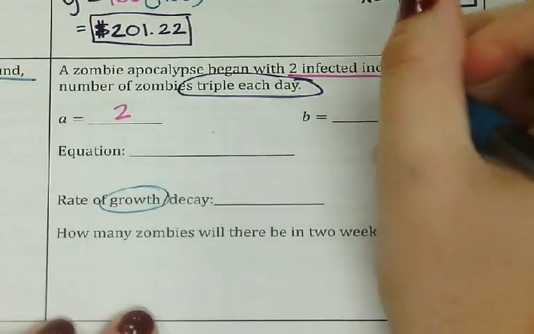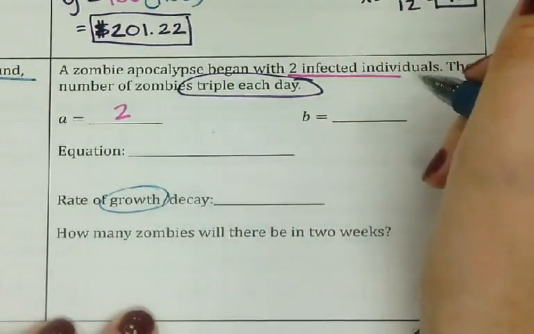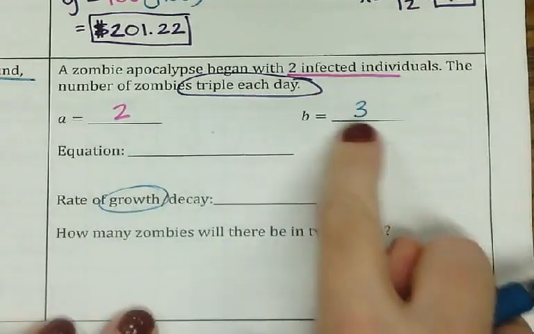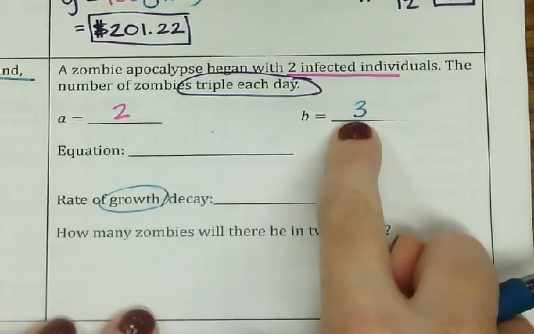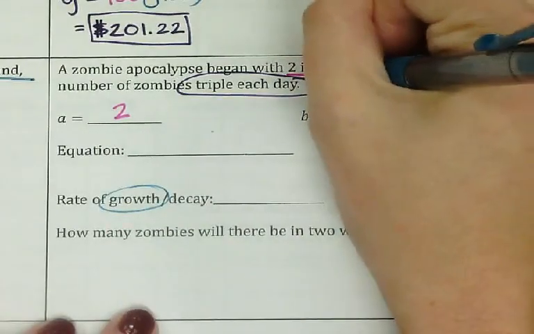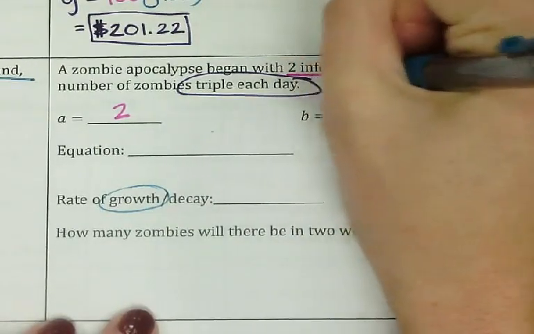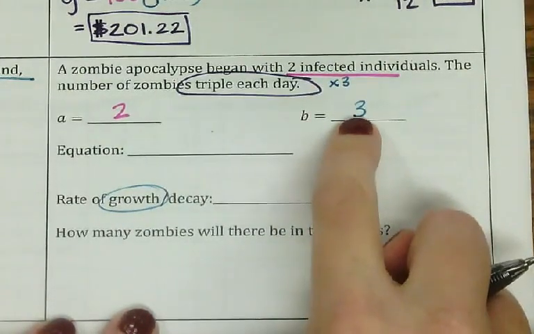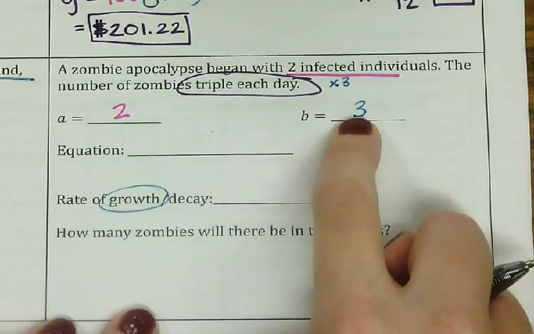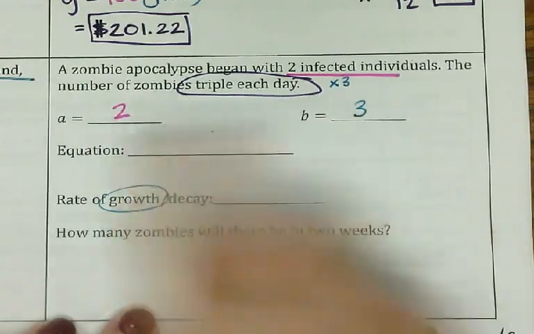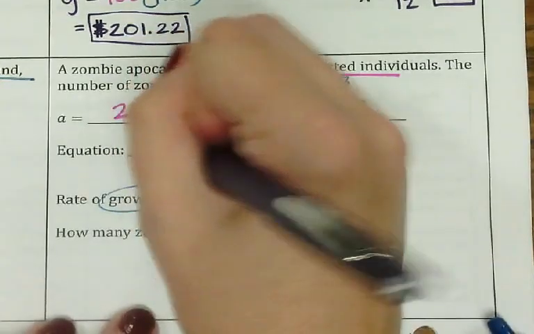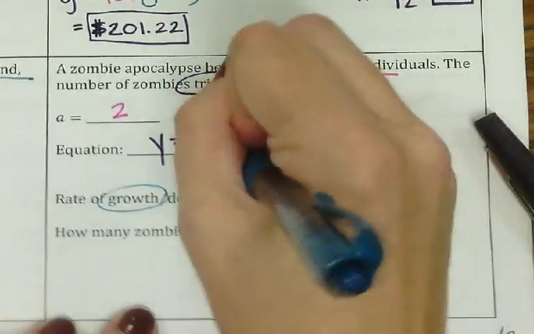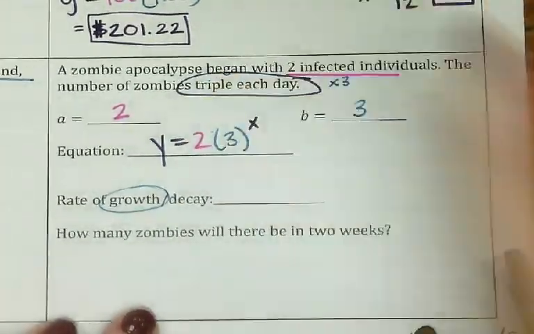Would it be 1.3 repeating? No, that would be decay. It's just 3. If you triple, you're multiplying times 3 every single day. So if you're tripling, you're multiplying it by 3. So here's a weird question. If we wrote our equation, it would be y equals 2 times 3 to the x power.